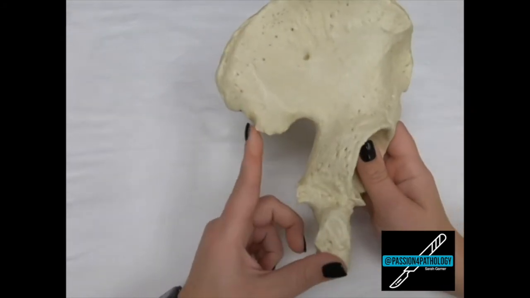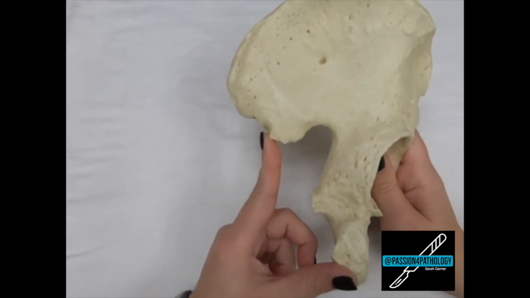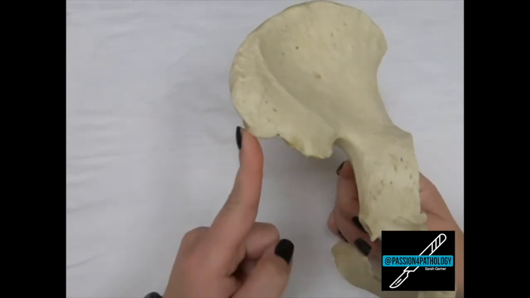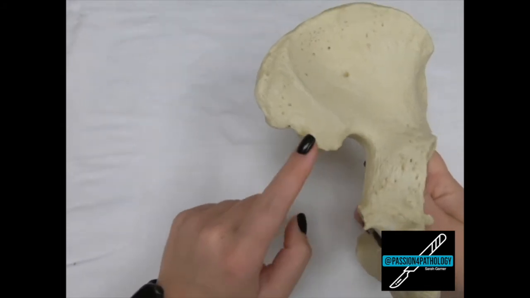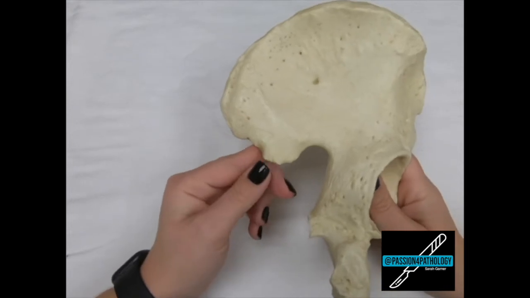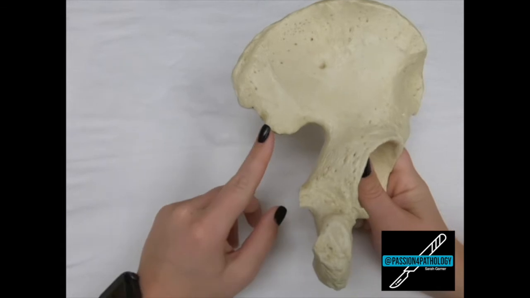And then this bump back here, this would be your PIIS, your posterior inferior iliac spine. So remember, this was posterior superior iliac spine here. Now this is posterior inferior iliac spine. And this can be a good reference structure on a patient during external exam, because the little back dimples that some people have, that's what this is. So that's that area.